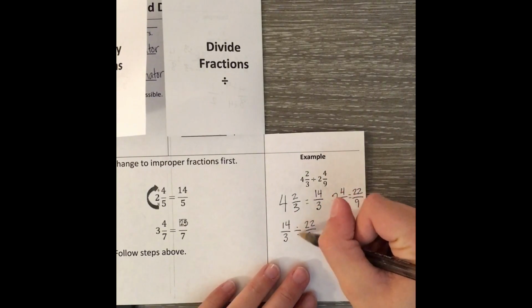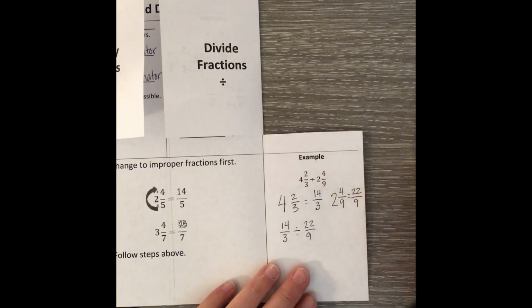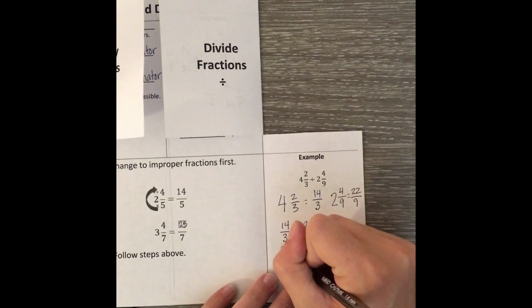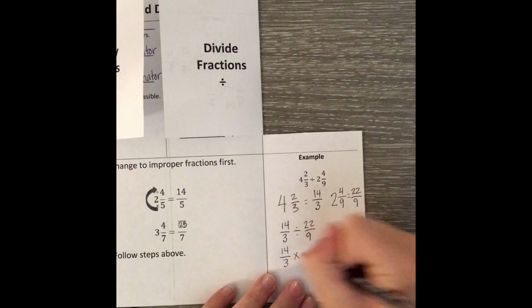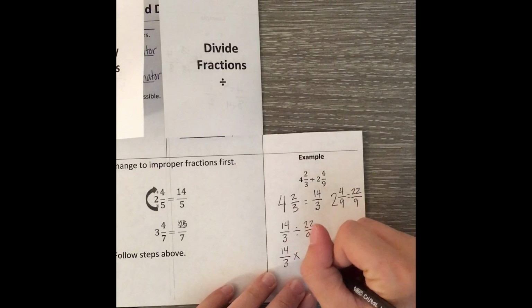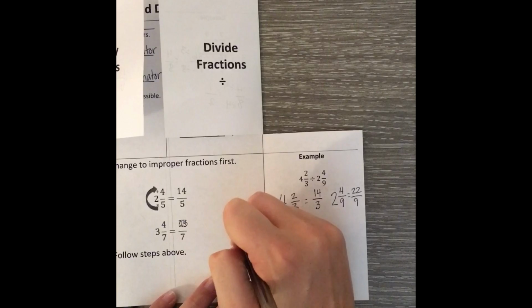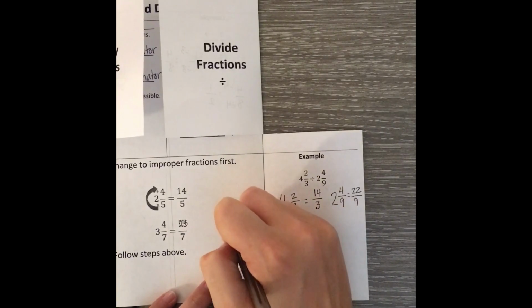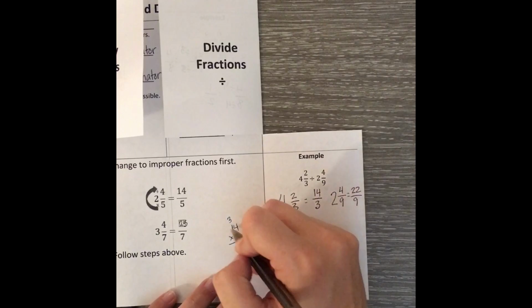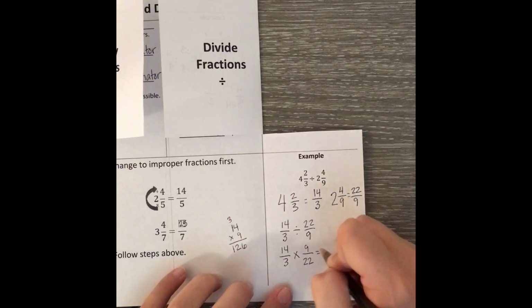Okay? So if this is a division problem, we're going to use the same rules as dividing fractions. So keep, change, flip. Keep 14 over 3. Change to multiplication. And flip the second fraction. So 9 over 22. And then we're going to multiply straight across. 14 times 9. All right. 14 times 9. 9 times 4, 36. 9 times 1, 9, plus 3 is 12. So 126.